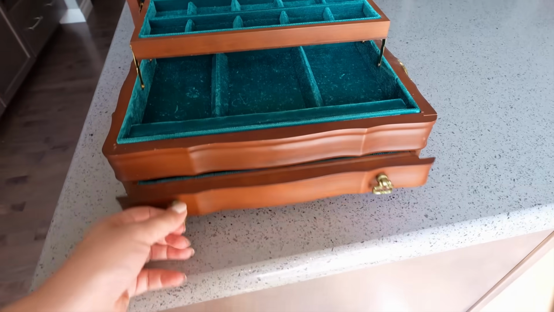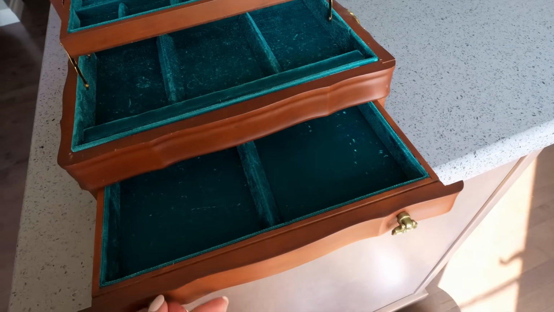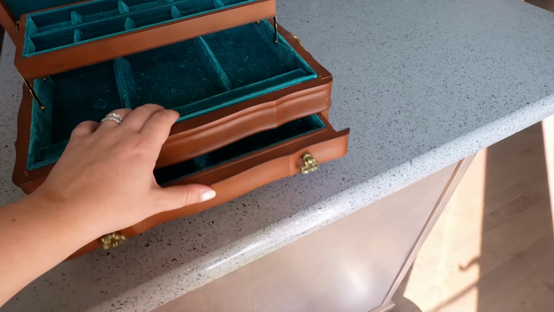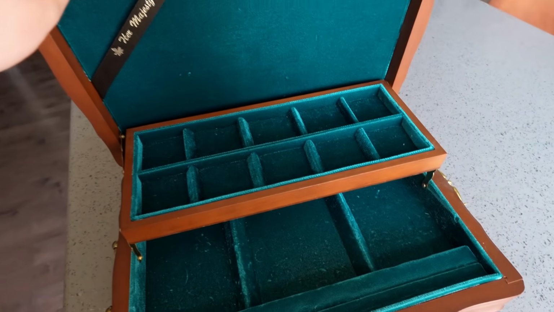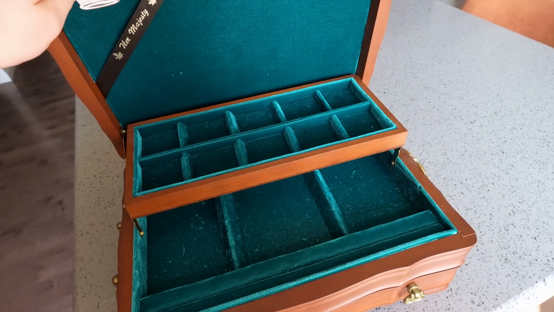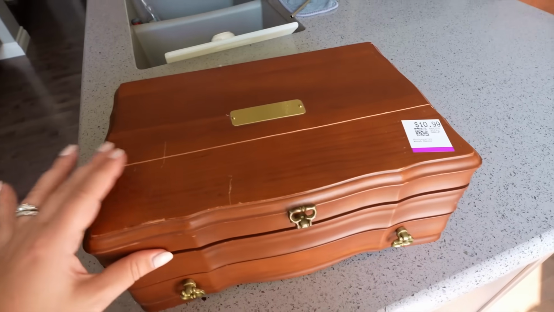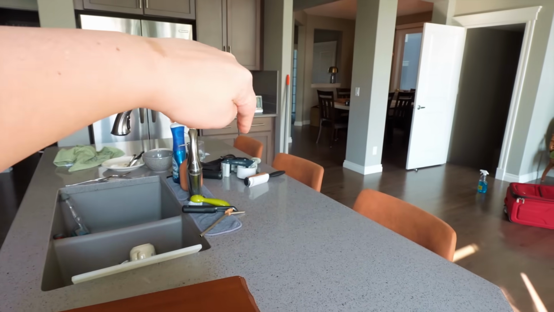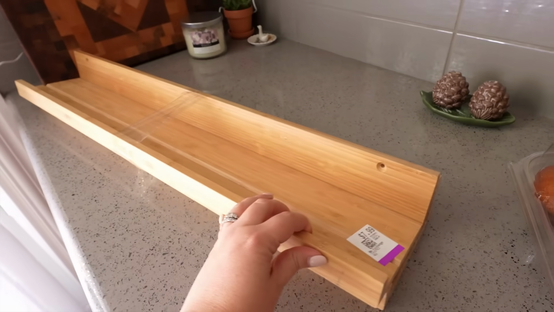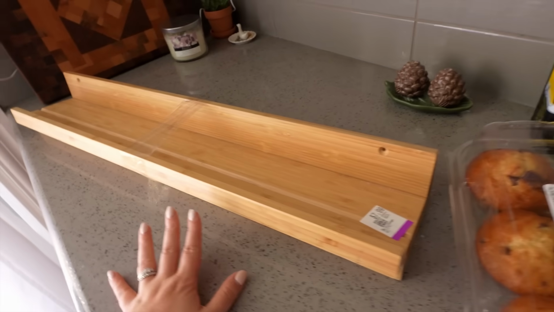Yeah, and then the drawer. Wow. Now, I probably would have this displayed with the lid closed, but I could store things in there if I really want to. Well, let's be real, I'd have all the little knickknacks on display, but I feel like this would look good sitting on top of the side console thing in the dining room.